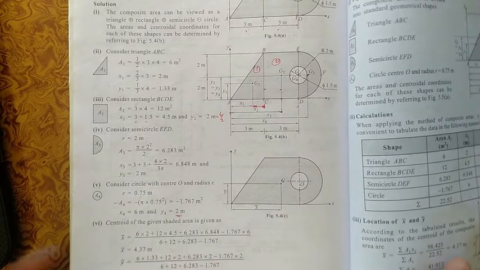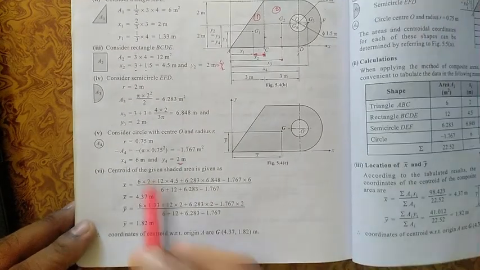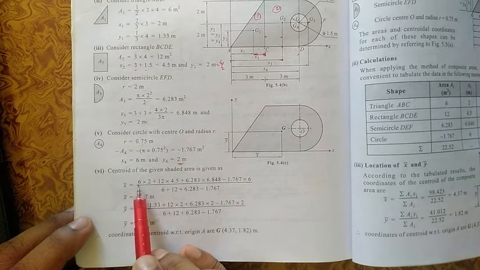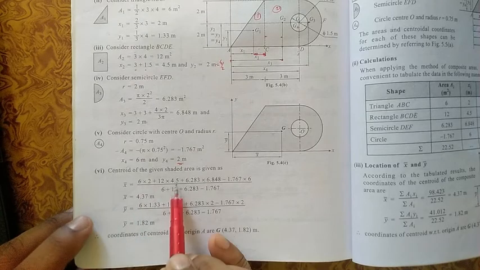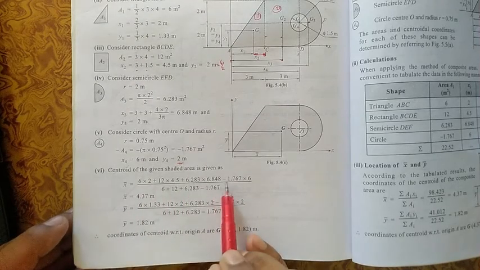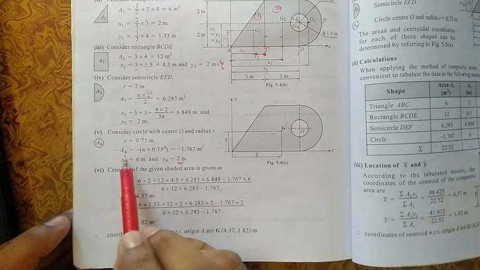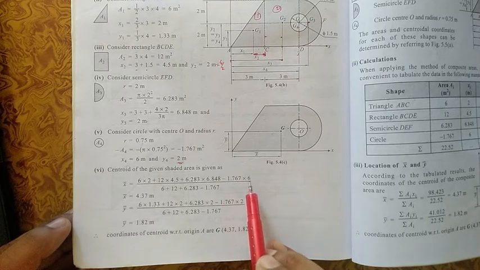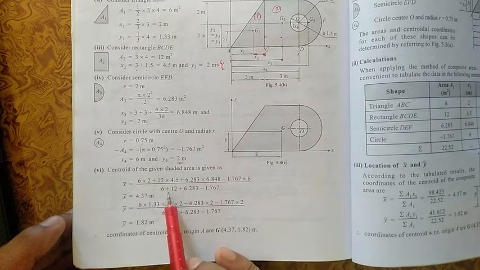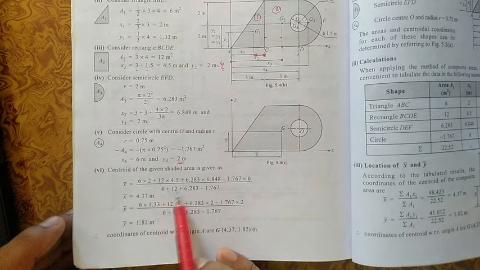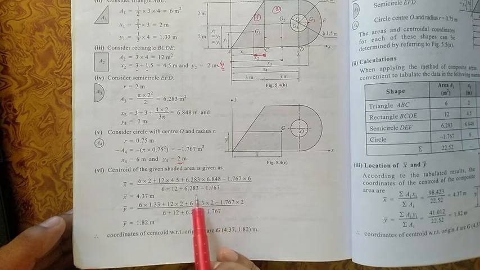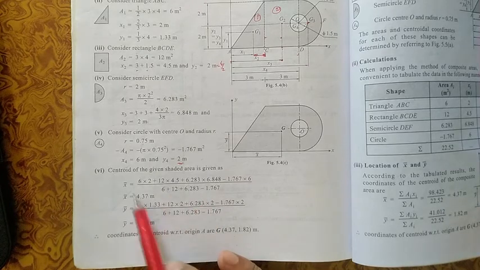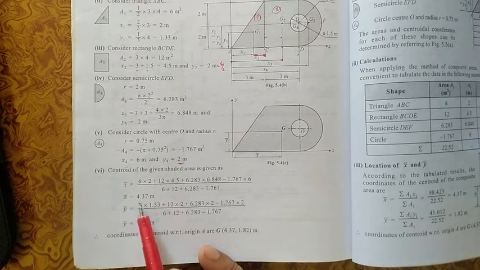Now write the formula here for the x bar as well as for the y bar. We know the formula for x bar. x bar is nothing but a1 x1 plus a2 x2 plus a3 x3. Why is the minus sign given? Because this is the negative area. Minus a4 x4, divided by the summation of all the areas, here a1 plus a2 plus a3 plus a4. As this one is the negative area, that's why the minus sign is given. Now substitute all the values here, do the calculation and get the value for the x bar.